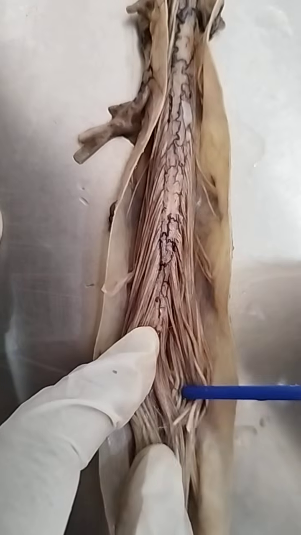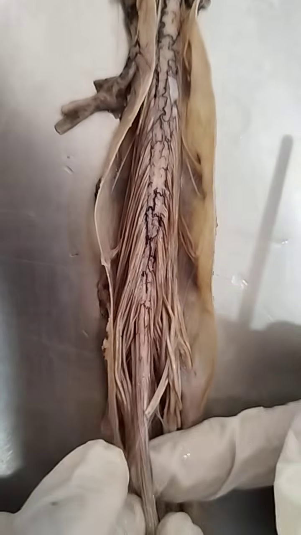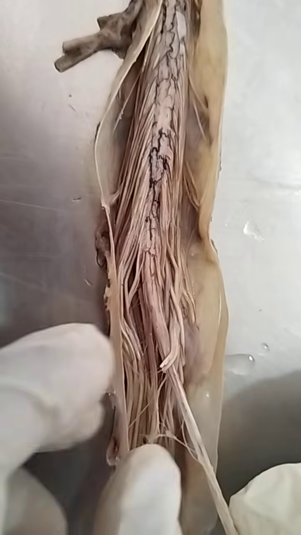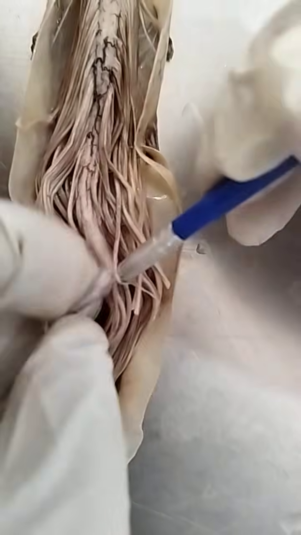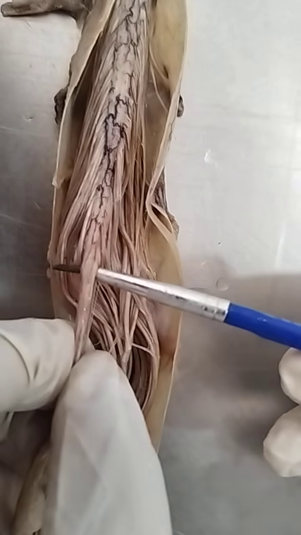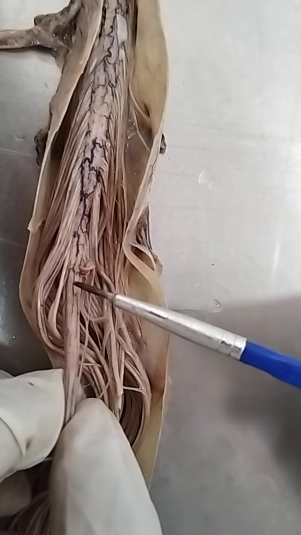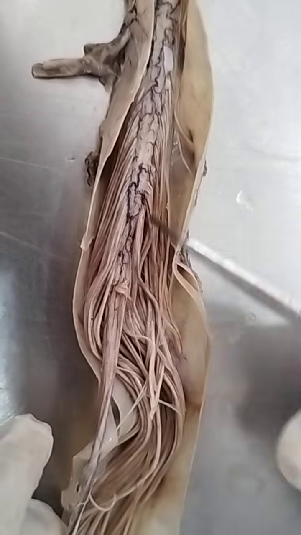This is called the conus medullaris. See, I can show here the conus medullaris. I am separating the lumbosacral plexus between this. See here, this is the conus medullaris, the conical part of the spinal cord, which is a continuation there.